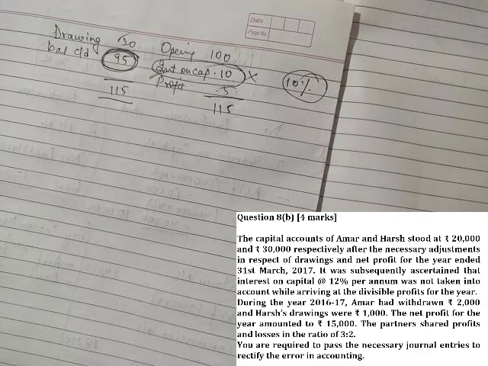We have been given that 20,000 is the balance of Amar after accounting for the drawings and profit of the year. But 20,000 is a balance at the end of the year. Interest will not be provided on that balance. Interest on capital is provided on the opening balance of the partner. So it is important to calculate the opening capital.